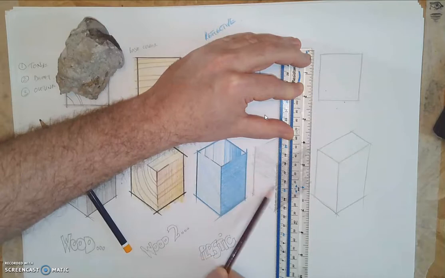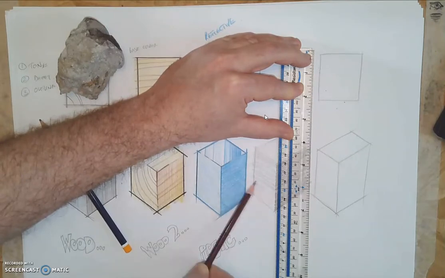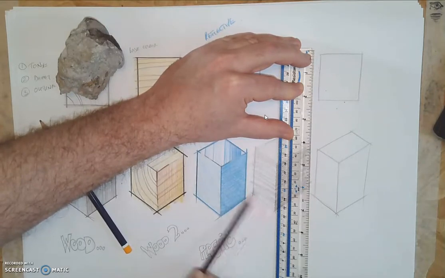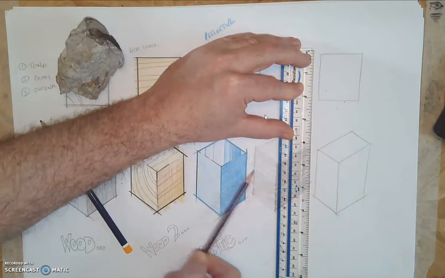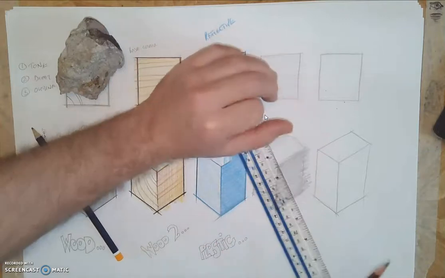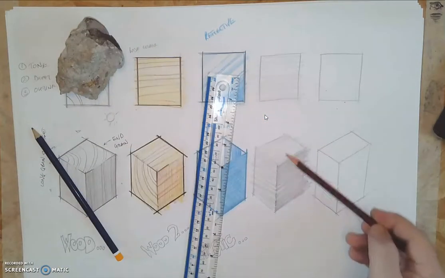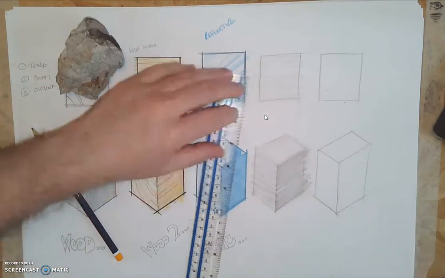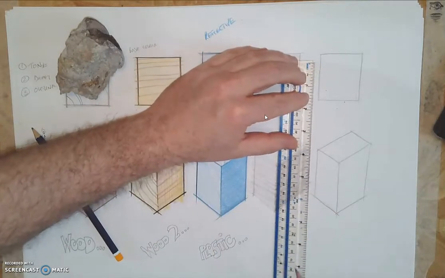So again, I'm keeping my pencil moving in this direction of the surface. So if I look at that, I can see there's probably not enough difference between these two tones, so I'm going to have to go back in and make that a little bit darker.